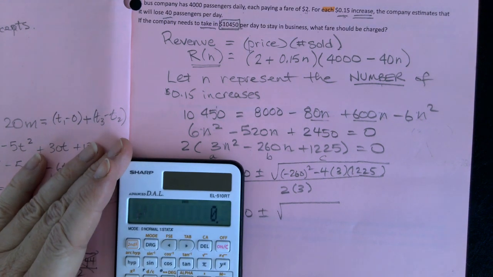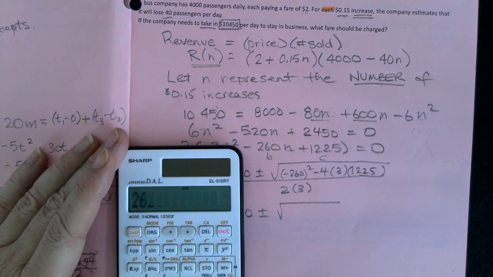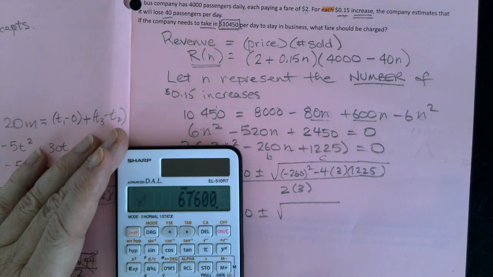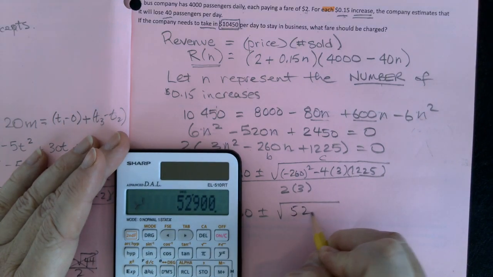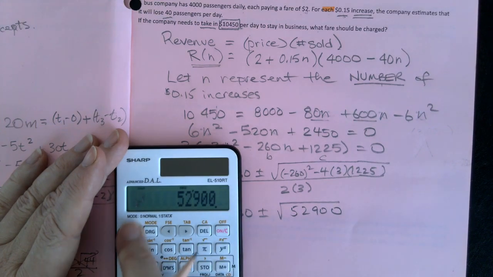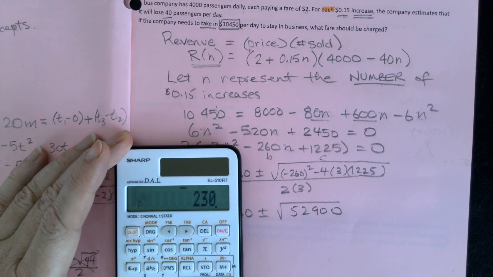Okay. I'm not going to bother with the negative. 260 squared is going to be positive no matter what. Minus 4 times 3 times 1225. 52,900. I take the square root of that. I get 230.